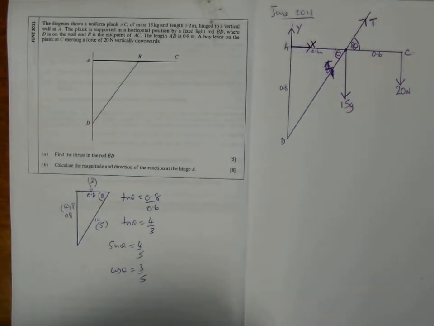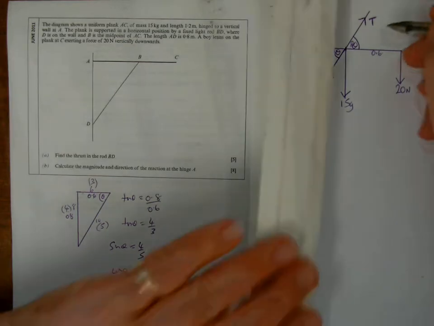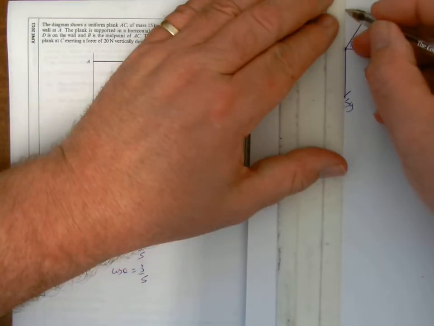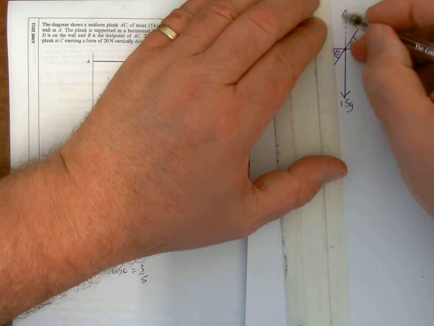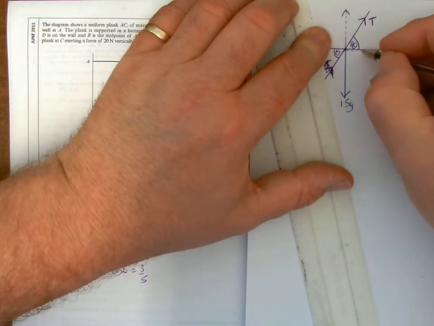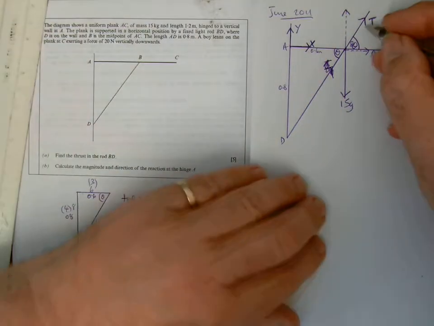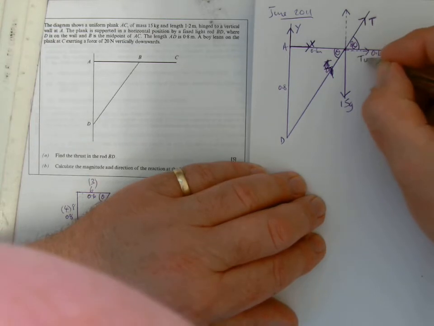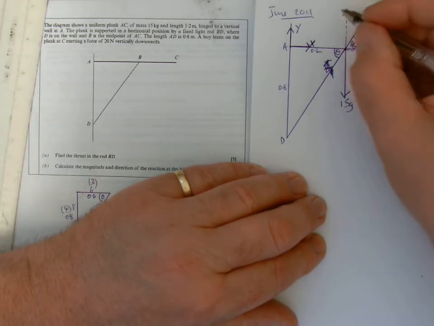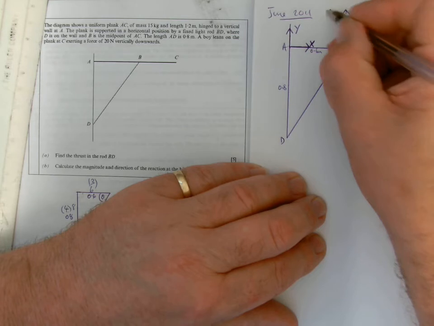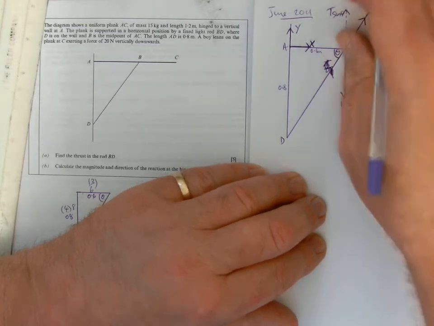So there's the trig dealt with. Now in this T I need a component perpendicular and horizontal. So the horizontal one is T cos theta, the vertical one is T sin theta.